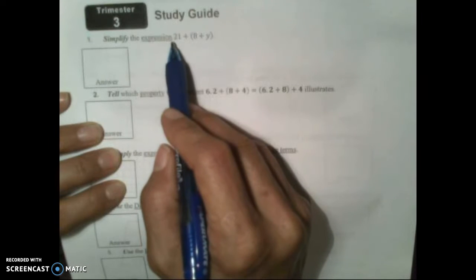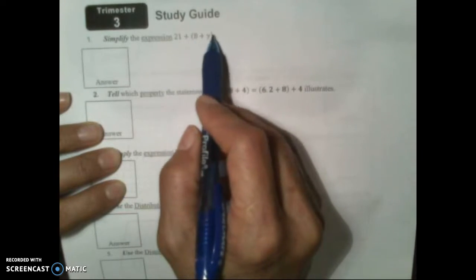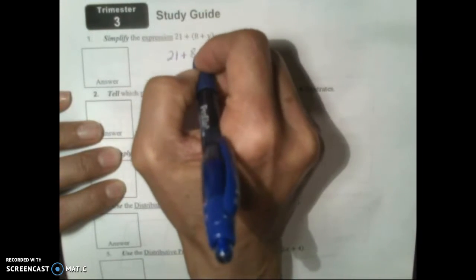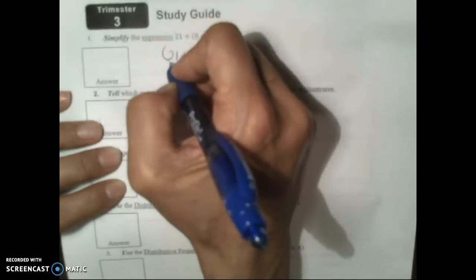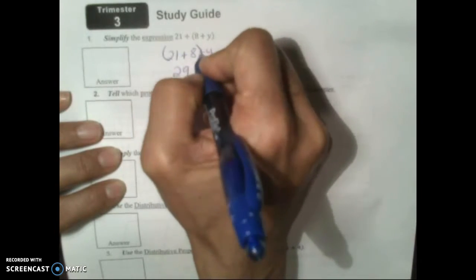For simplifying each expression, remember that you're looking for the ones that are like terms. In this problem, we're using the associative property by moving the parentheses around to combine the like terms. Now 21 plus 8, they're both constants, so you can put them together. And then the y is a separate family, so we're going to leave that out. So I'm going to rewrite the problem and move my parentheses to put my like terms together. 21 plus 8 is 29, and then plus y. Since y is alone and there's no other variable, that would be your final answer.